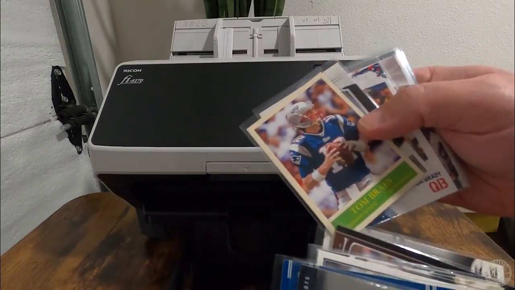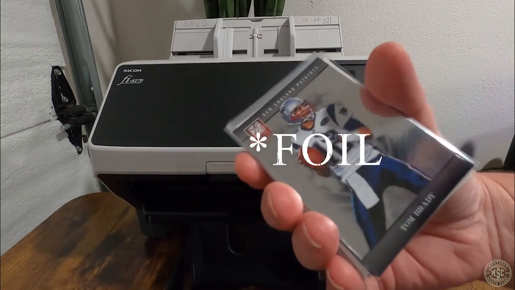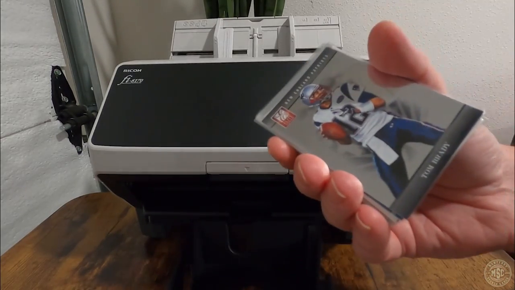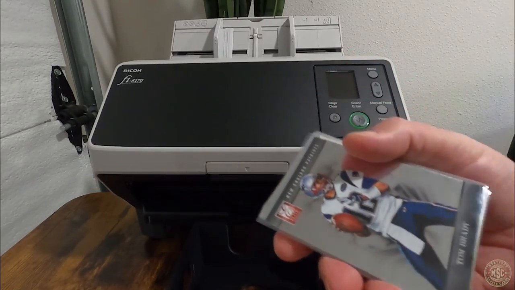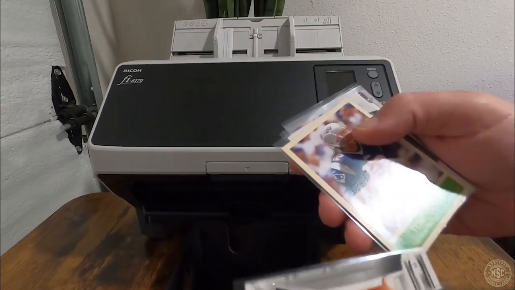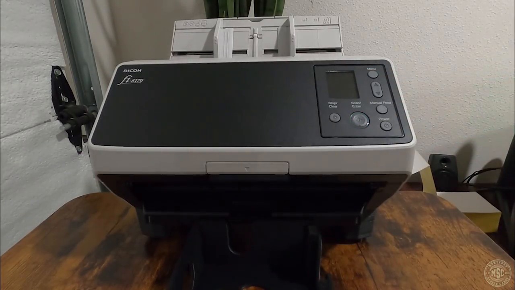Most of them are paper cards, but I am adding one chrome card here so you can see what it's like if you have paper card settings but you add one chrome. You'll see it'll come out a little darker than we'd like, but the majority of the cards being paper, we're going to use the paper settings for that. So there's 15 of them here.